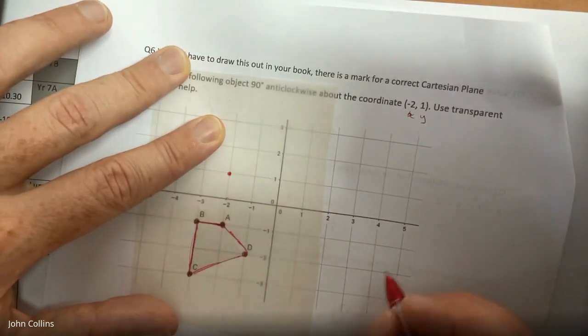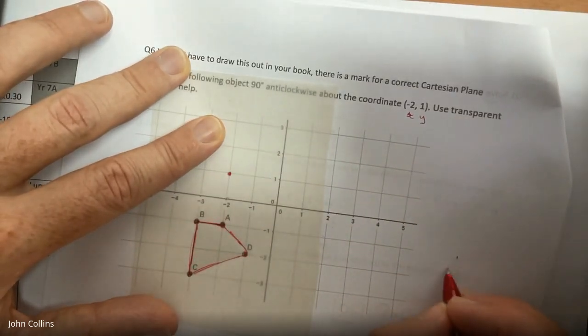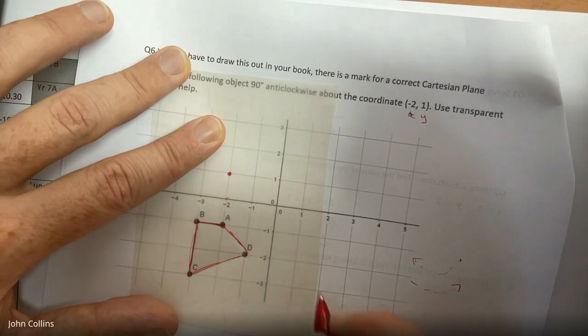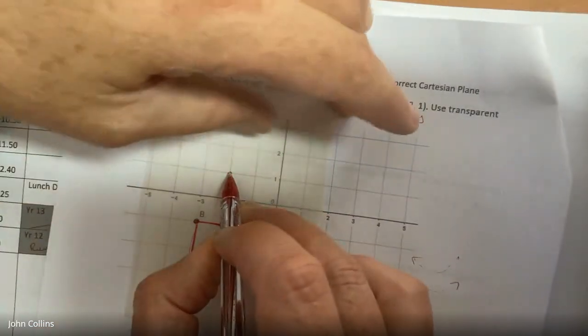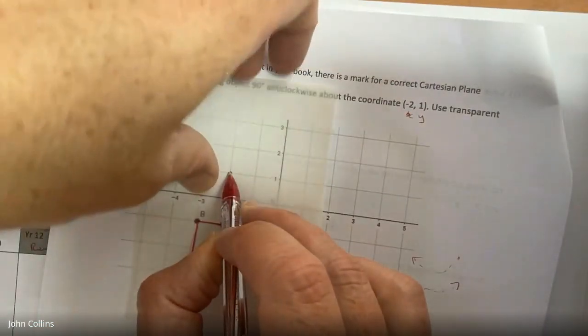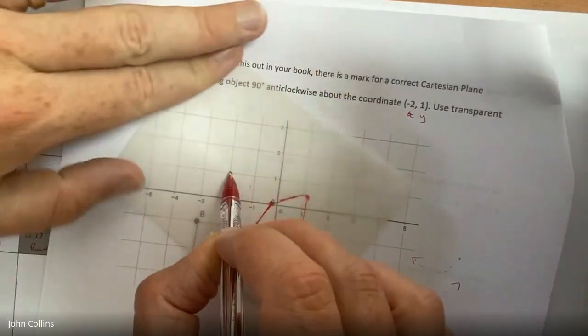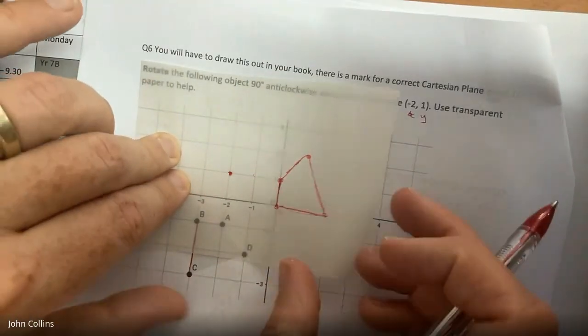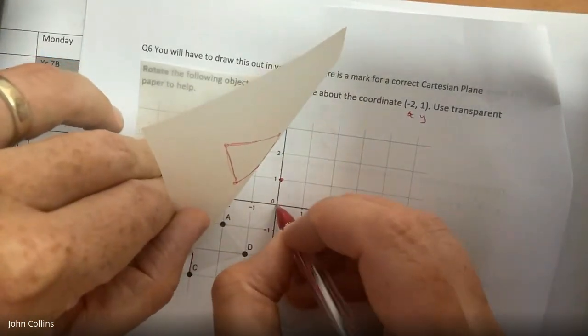Now anti-clockwise, clockwise, the clock ticks around this way. So anti-clockwise must be the opposite way. So it goes that way. So I'm going to go that way. 90 degrees. That's a quarter turn of the page. Little turn. And it ends up right there. Right there. I put in my dots.